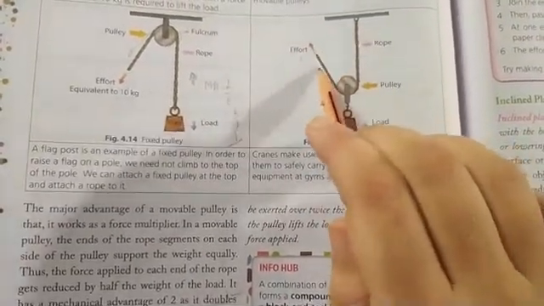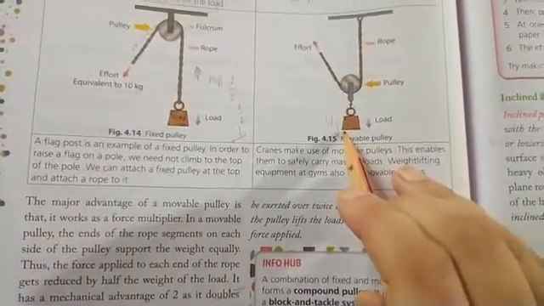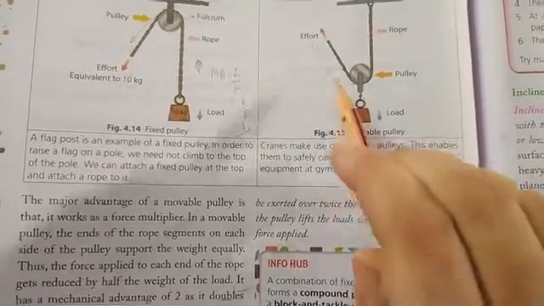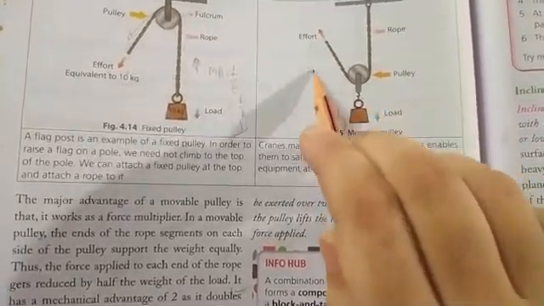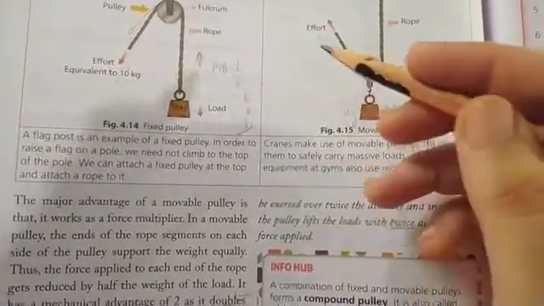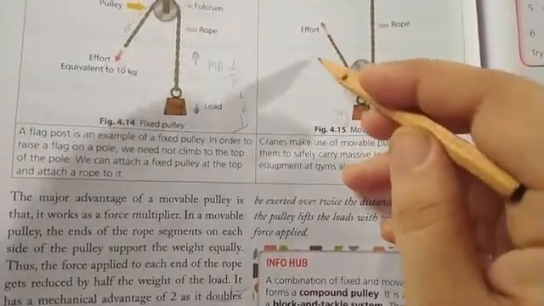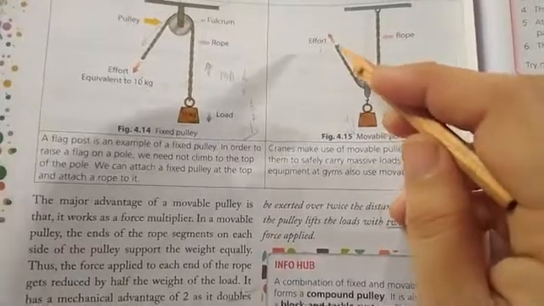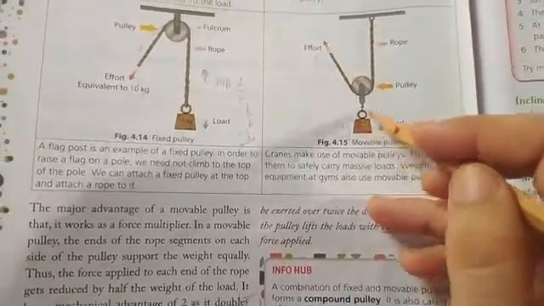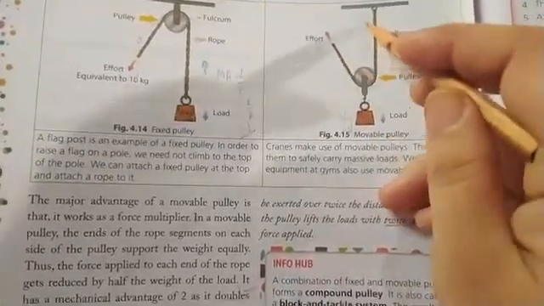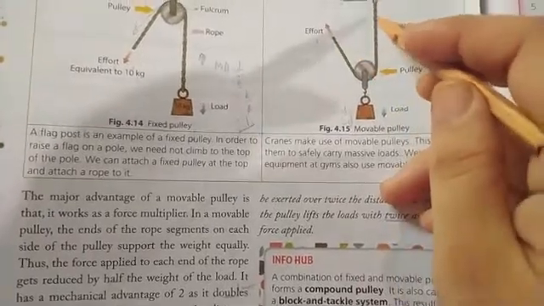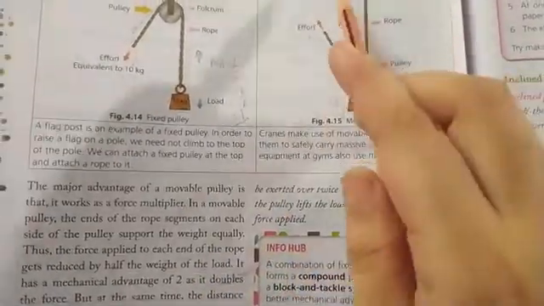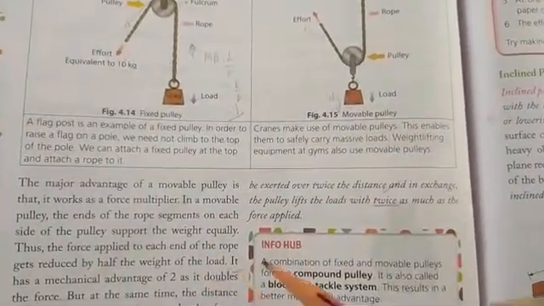मीन्स कि हमें जो एफर्ट यहाँ पर करना पड़ेगा वो क्या होगा, that will be equal to the half of this load. अगर ये 10 kg लोड है तो हमें यहाँ पर 5 kg का जो एफर्ट है, या फिर अगर हम फोर्स की टर्म में बोले तो 5 न्यूटन का जो एफर्ट है हमें यहाँ पर करना पड़ेगा to lift this load, because equal weights have been supported on the two ends of the rope of this load. That's why the force applied to each end of the rope gets reduced by half the weight of the load.